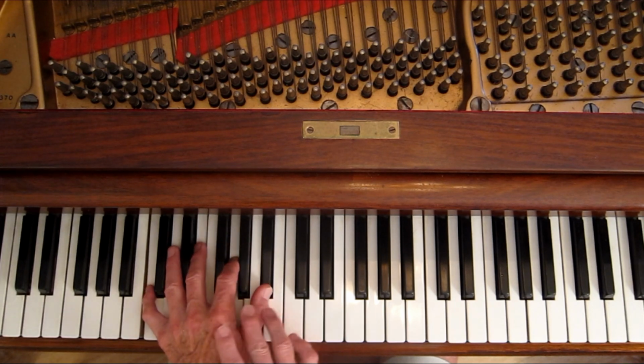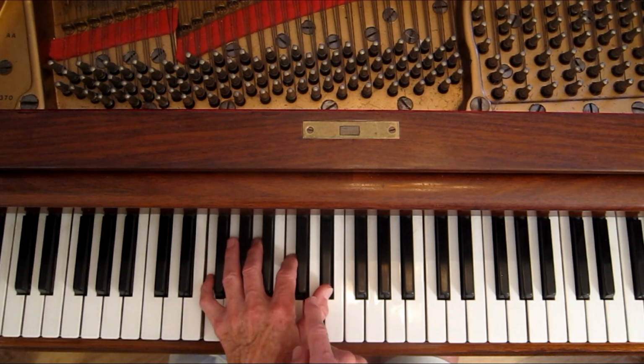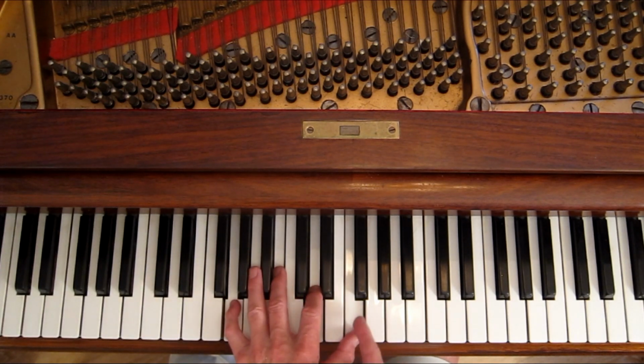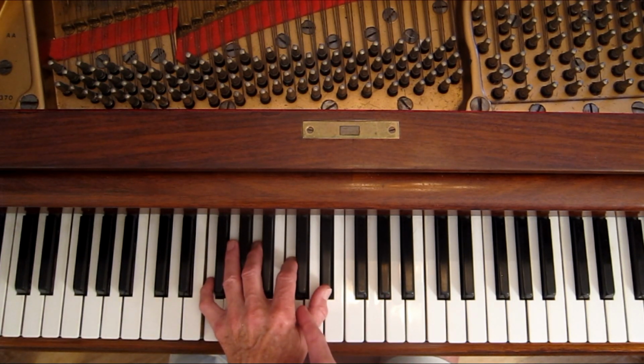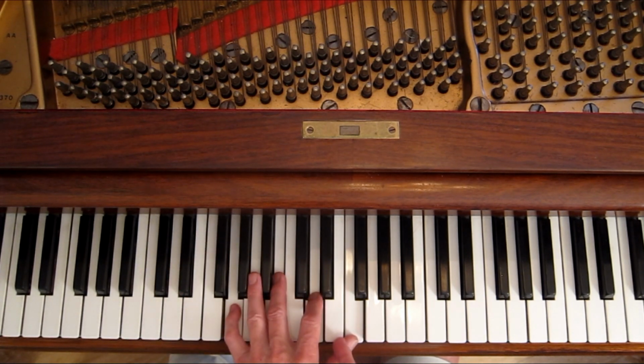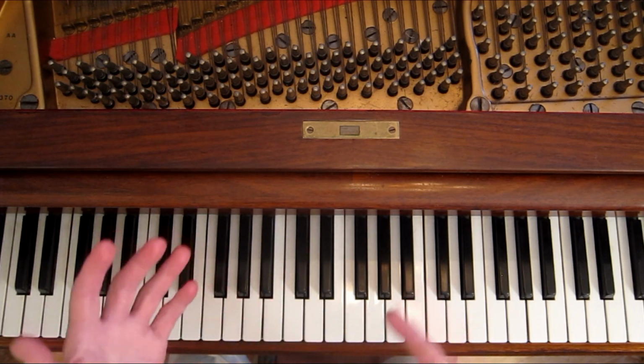Now you can have variations of this. You can have 4 measures of C7, going 2 measures of F7, back to C7. Then you can go G7 for 1 measure, F7, or the 4 chord, for 1 measure, then the G7 for 1 measure, and then the G7 again to set up the next chorus.